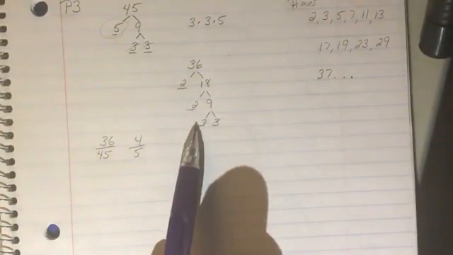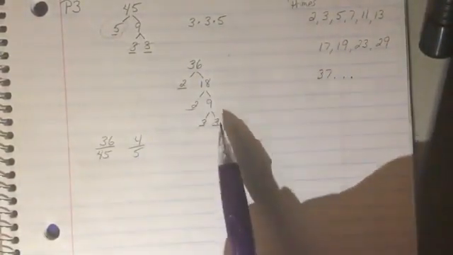I have a 5 and 2 2's. So the 5 is on the bottom, and 2 times 2 is 4. So 36/45 reduced to 4/5. These are called factorization trees, because you see how it has all the little branches. If you can cross a number here and here, that takes it out, because that means that is a factor of the original number.